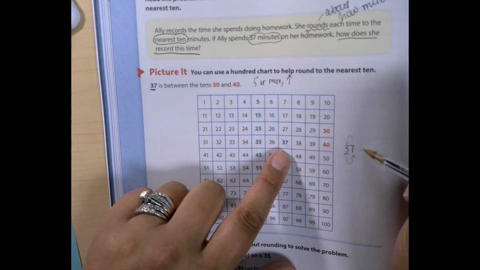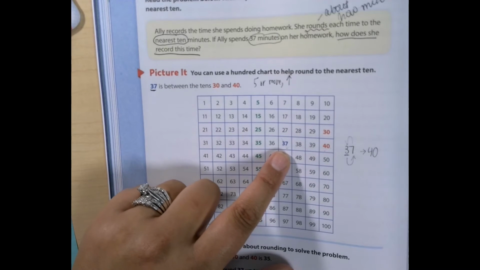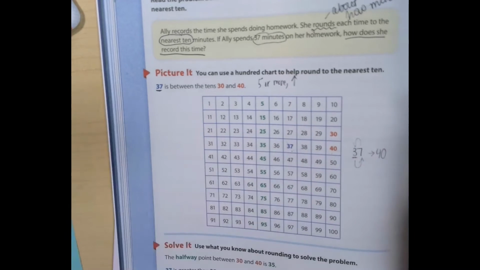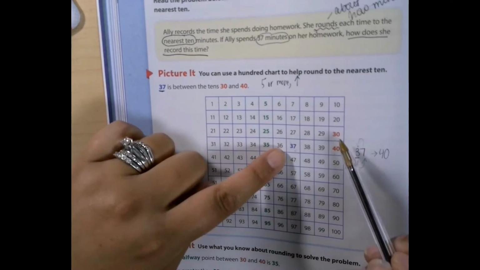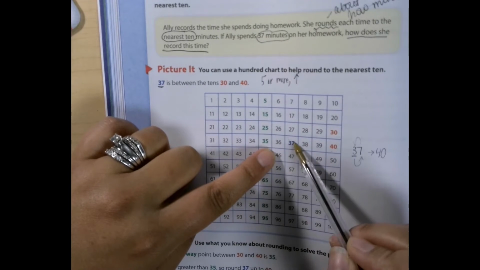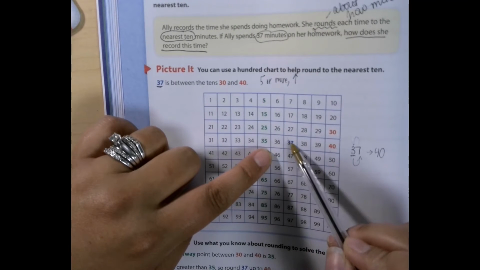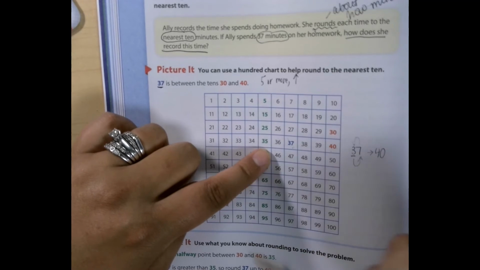So that 3 would become 4, and this 7, it did its job, so it leaves for the night and leaves a 0. So it's closer to 40. You can do it that way. You can also use a number line. So the halfway point between 30 and 40 is 35, and that's another way you can look at this. 37 is past 35. So since it's past 35, it is also closer to 40.